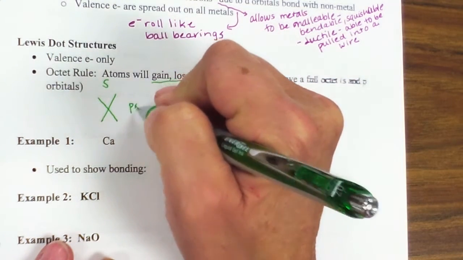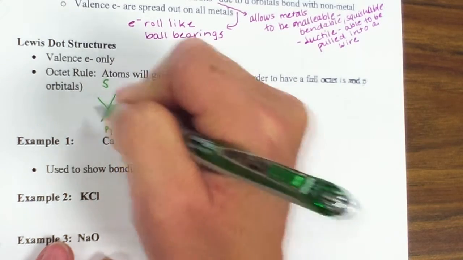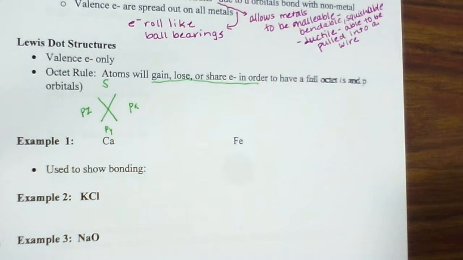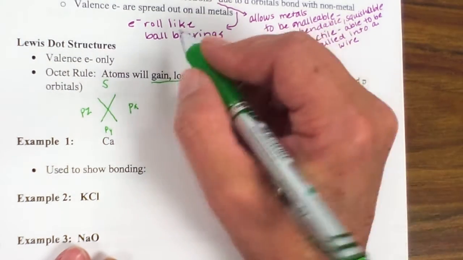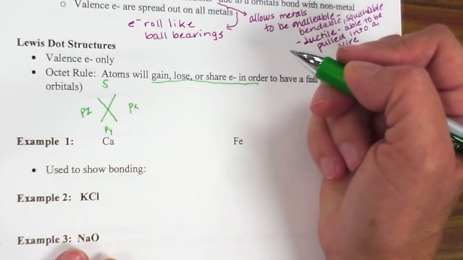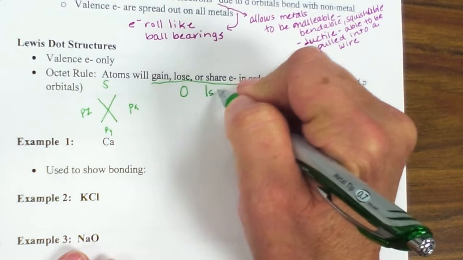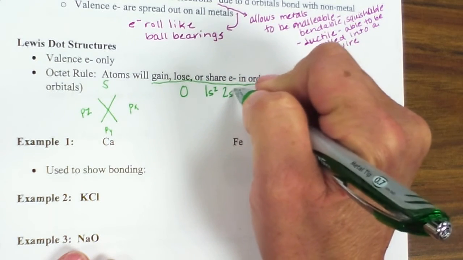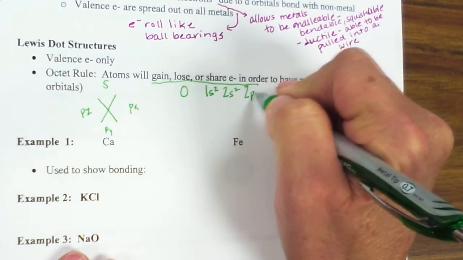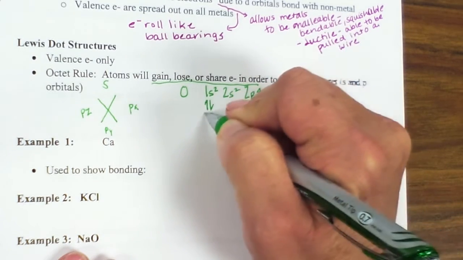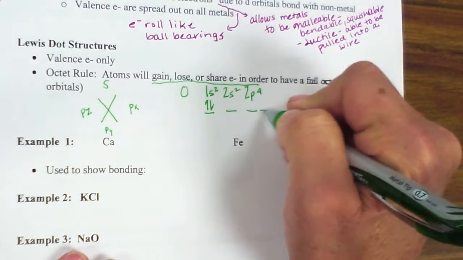S, Px, Py, and Pz. This is just like the arrows. Remember we did the arrows with the electron structure, right? So if I were to do, for example, oxygen, 1s2, 2s2, 2p4. My arrows would go up, down, right?